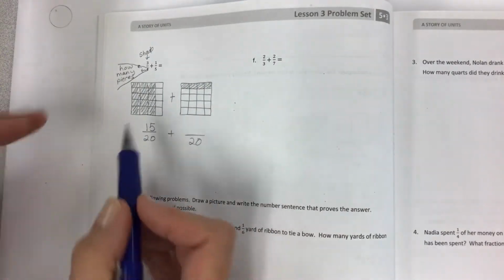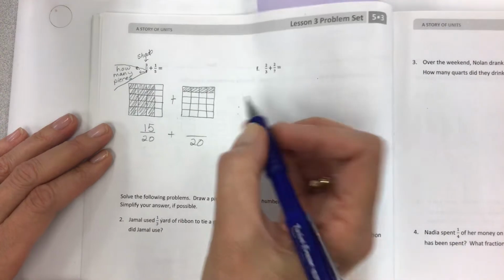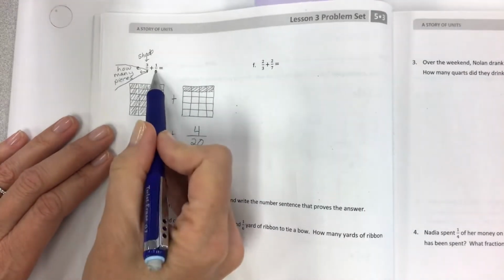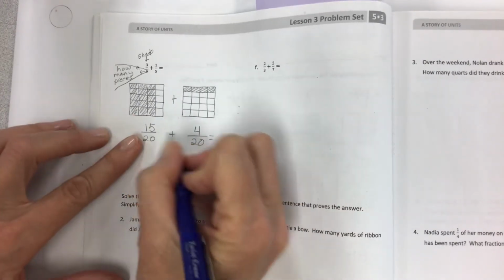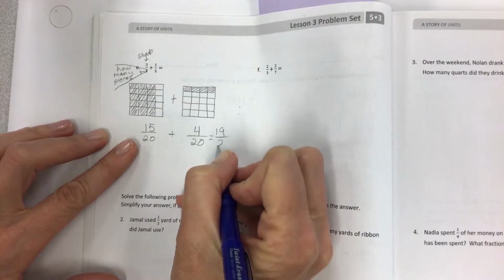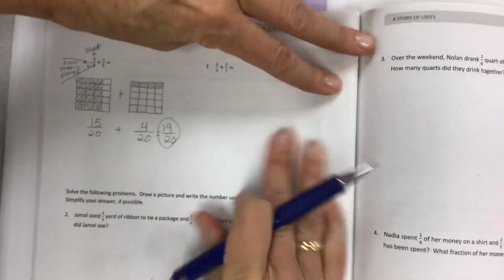That would obviously not be good. So don't just rely on counting. Do the math as well. And then this is going to be 4/20, which is equivalent to 1/5. So we're making equivalent fractions so that we can add. And I get 19/20. Last one.